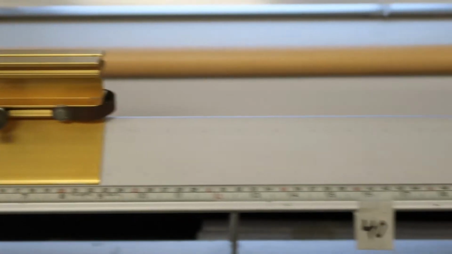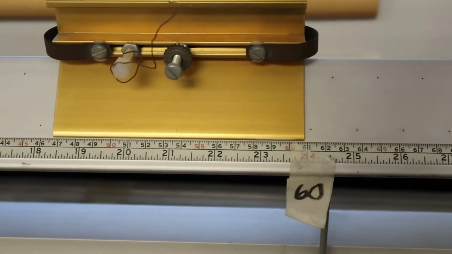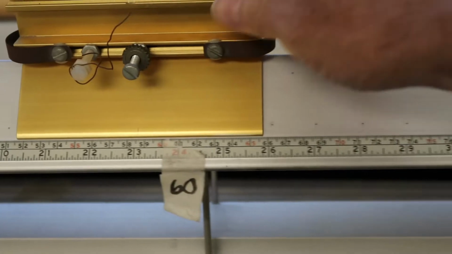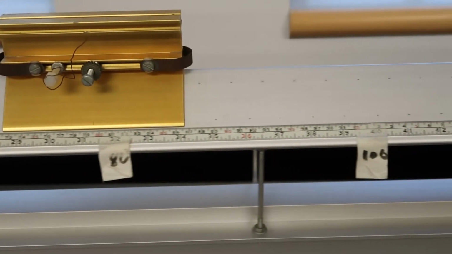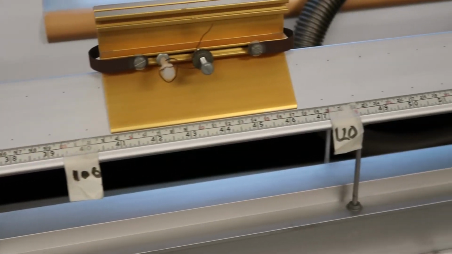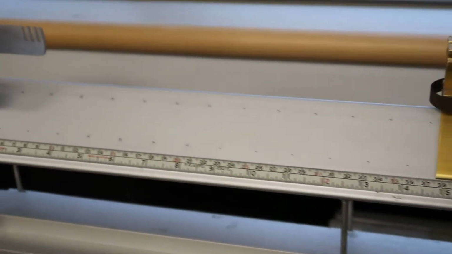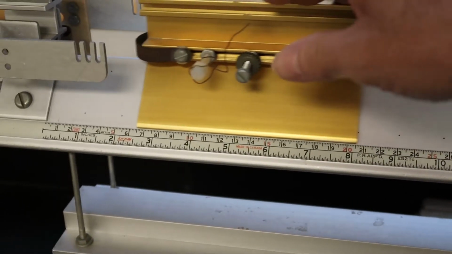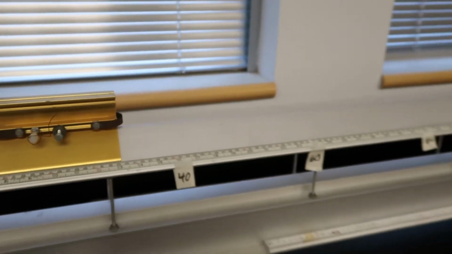Start the stopwatch and let it go down to, say, the 60 centimeter mark, and we time that for each different distance: 60, 70, 80, 90, 100, and 120. So we time how long it takes the glider to go from the 20 centimeter mark down to a variety of the other marks.